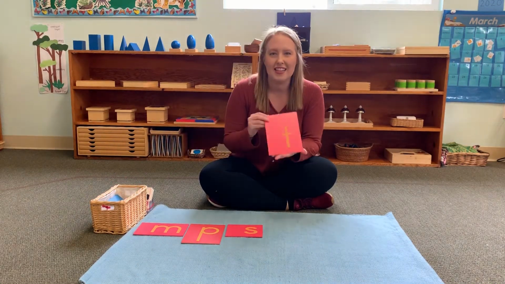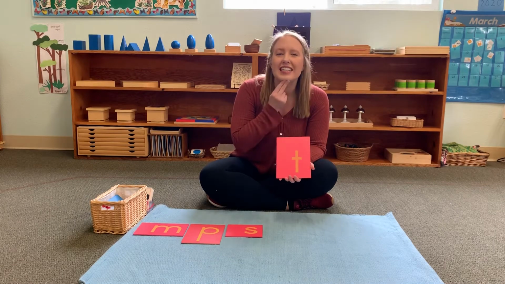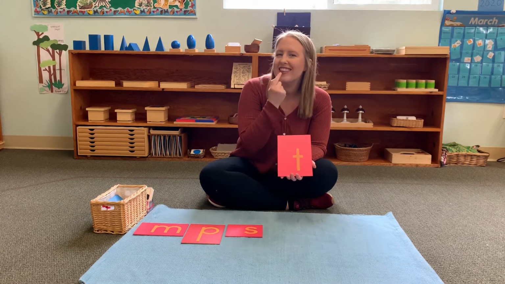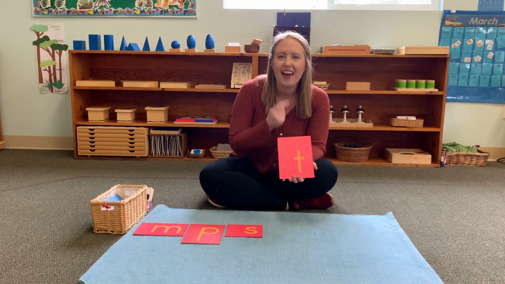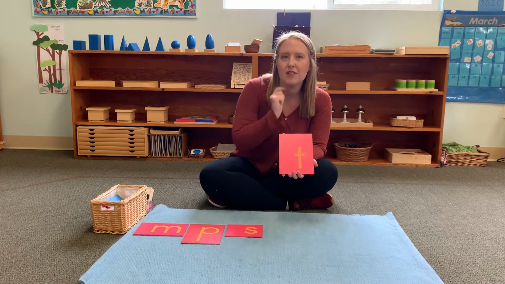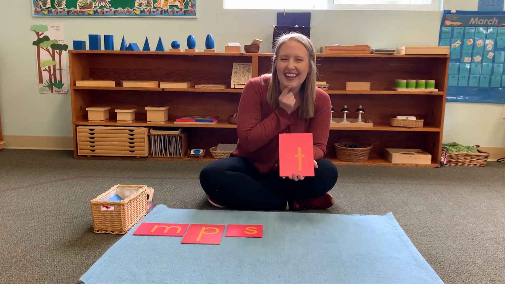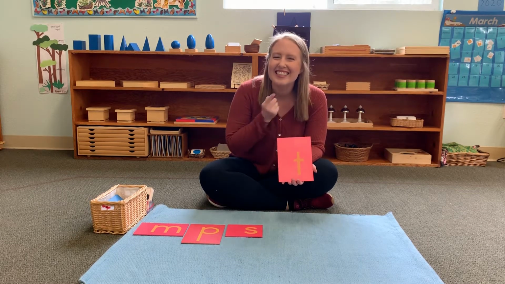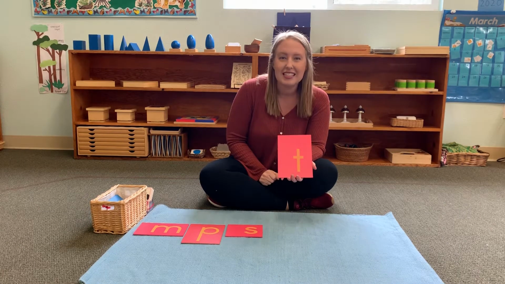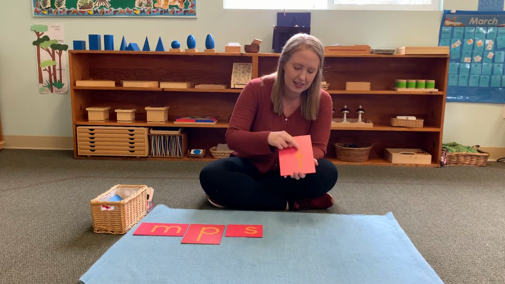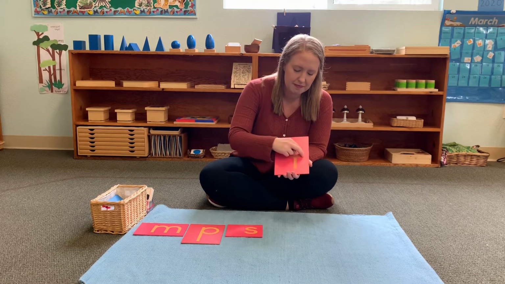Our next sound is T. When we make a T sound, our teeth are together and our tongue taps the roof of our mouth. Are you ready? T. T is represented by the letter T.